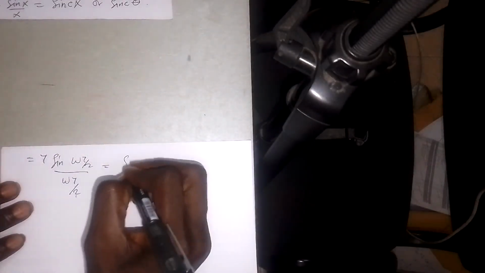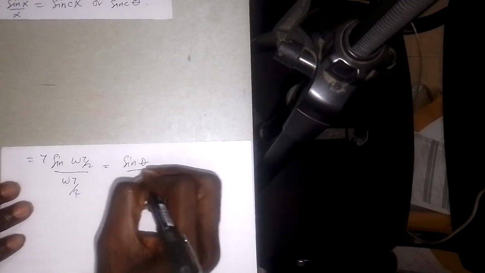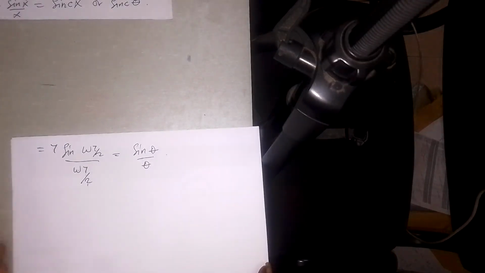So to get the original equation back, I must multiply here by tau. Now you can see this is in the form of sine theta over theta. This is what gives us the sinc function.